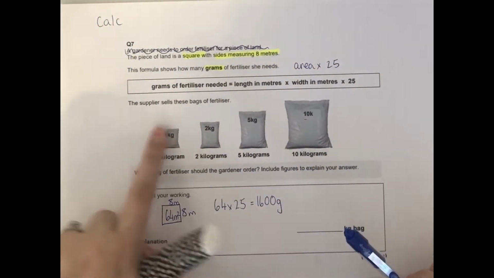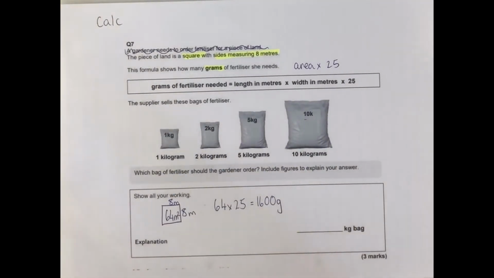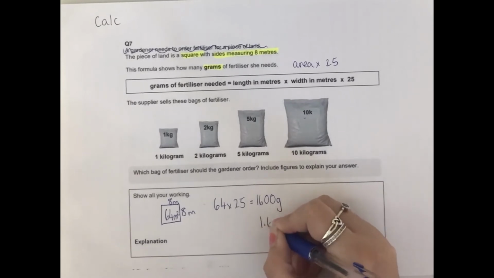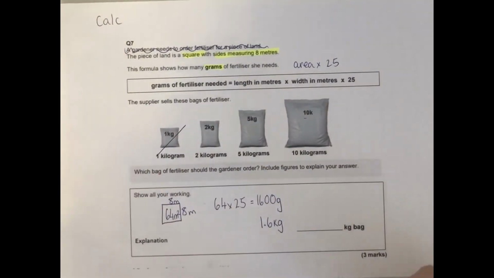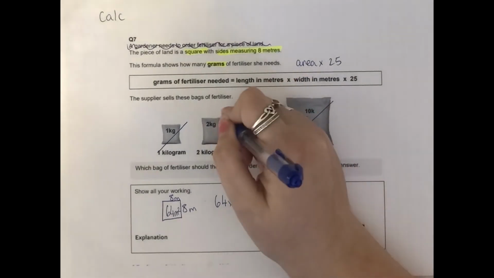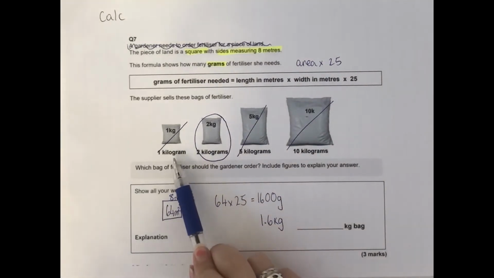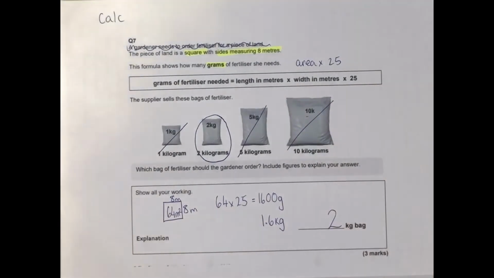Okay, now the supplier sells these different bags of fertiliser. Now this is in kilograms. What I need to do is convert this grams into kilograms. Okay, there's 1,000 grams in each kilogram, so I've got 1.6 kilograms here. So I can't get the 1 kilogram bag, that won't be enough. The 10 kilogram and the 5 kilogram will be far too much, so I need to get the 2 kilogram bag. It doesn't matter that I have a bit left over, it's important that I have the most appropriate amount and I've got enough. So they need to get the 2 kilogram bag, and that's my answer.